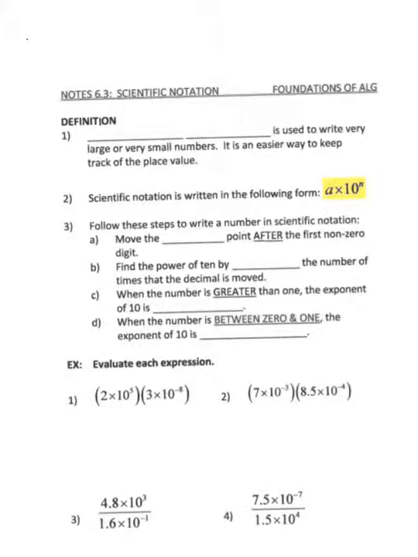Alright, in section 6.3 we're going to talk about scientific notation. Our definition of scientific notation is that it is used to write very large or small numbers.